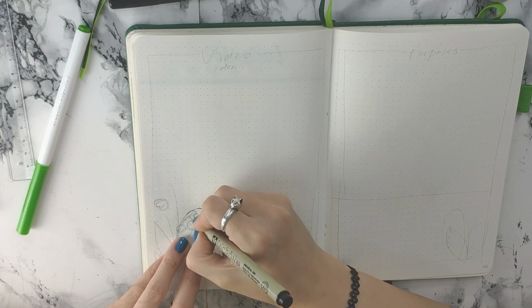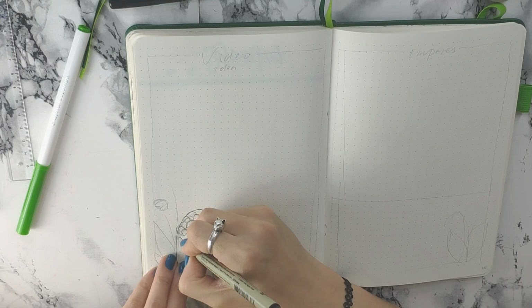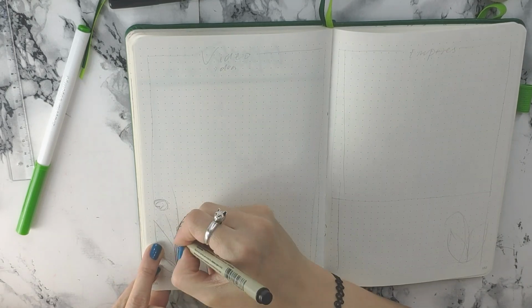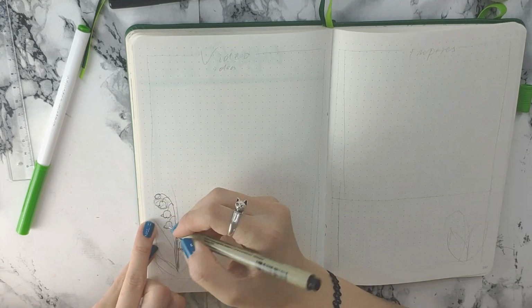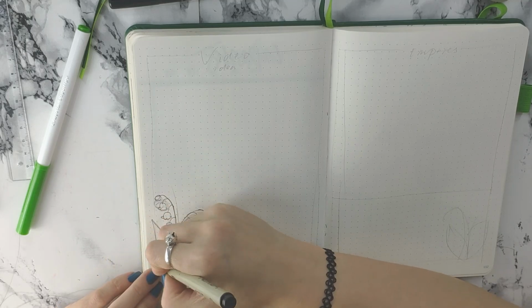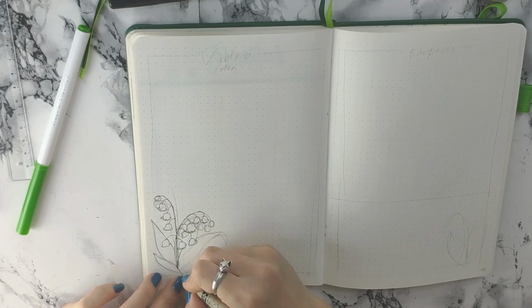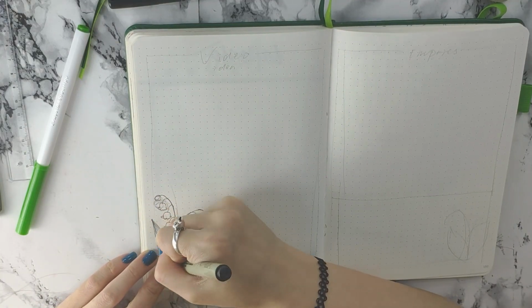Next two pages will be my video ideas page and empties page. I'm still trying to find a way to squeeze these two pages together because I really don't use a full half page. I feel a little bit wasteful, but I still haven't figured out how I'm going to deal with this yet. So far it's still living on two different pages.